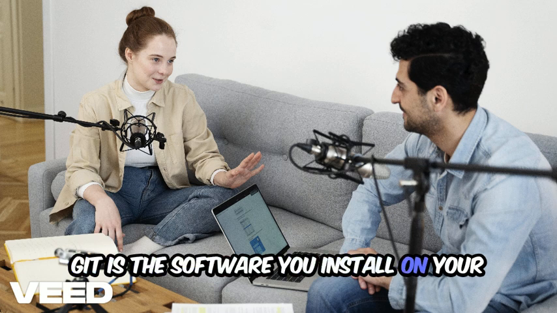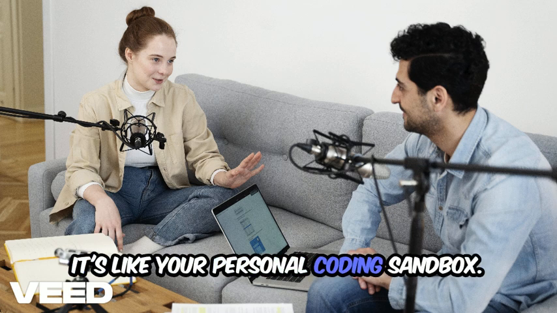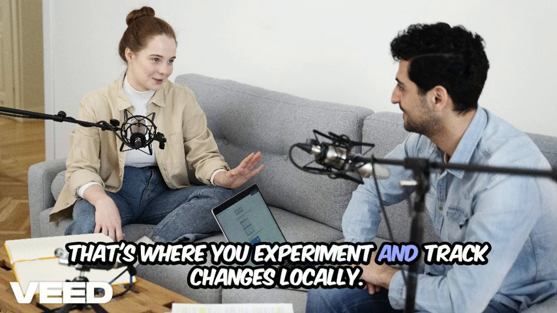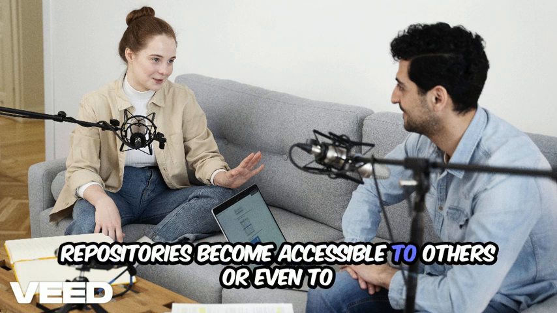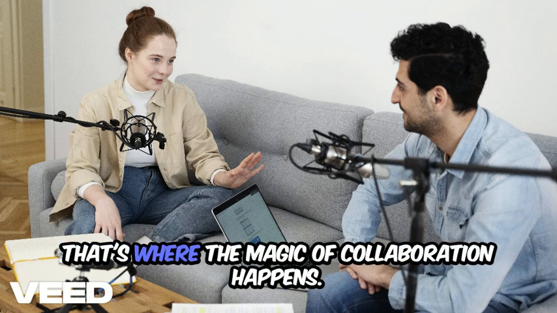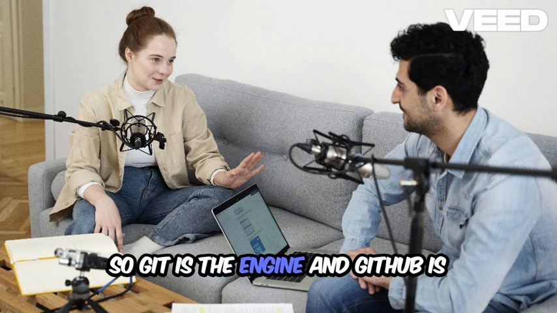It's a crucial distinction. Git is the software you install on your computer. It's like your personal coding sandbox. That's where you experiment and track changes locally. GitHub is the online platform where your Git repositories become accessible to others or even to yourself from multiple machines. That's where the magic of collaboration happens. Oh, okay, I see. So Git is the engine and GitHub is the vehicle. Yeah, I like that analogy.